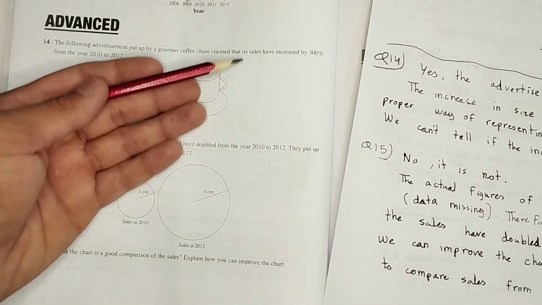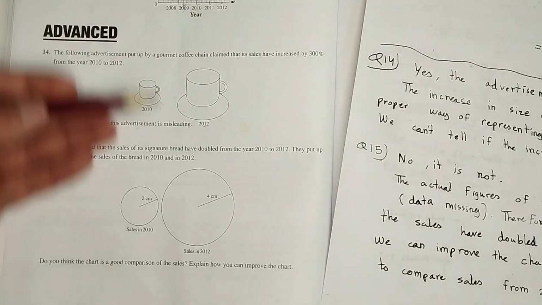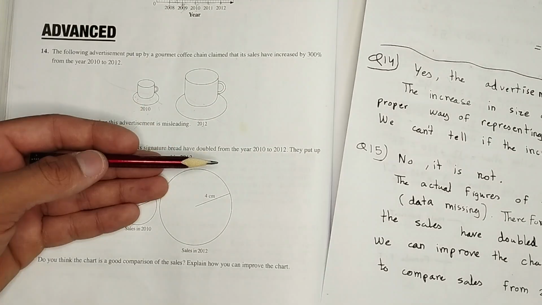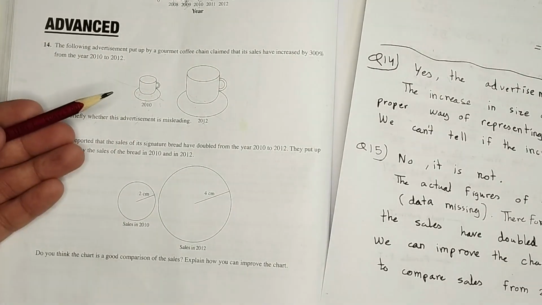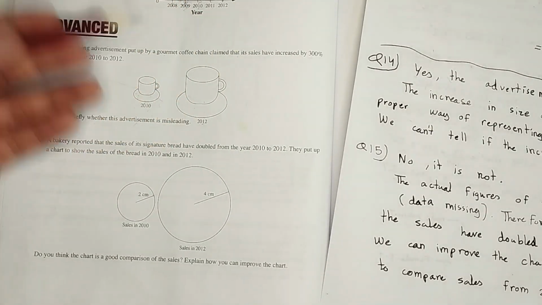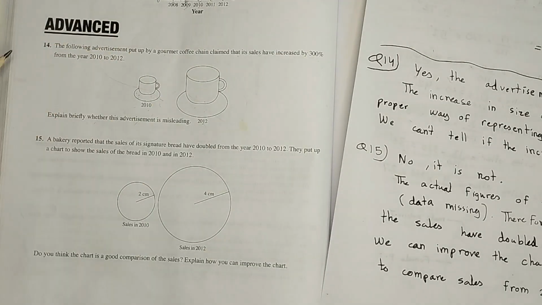If they want to show an increase in their sales of 300%, they should give us the data properly, that these were the sales in 2010, these were the sales in 2011, and these were the sales in 2012. Then we can draw the bar graph or line graph and properly show how much the increase was, right?